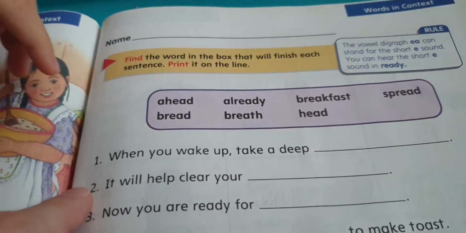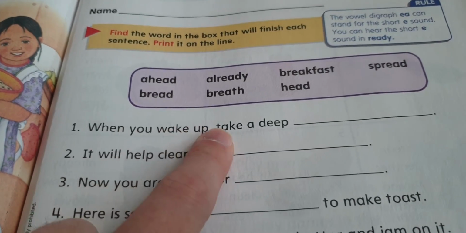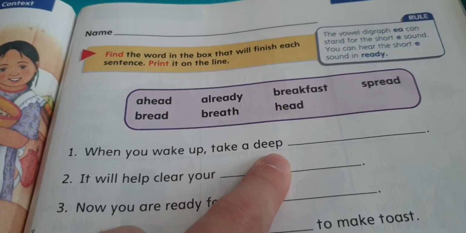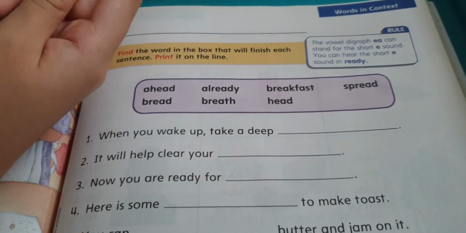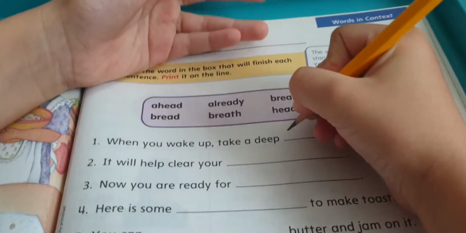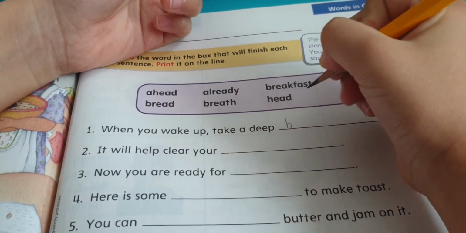Okay. Okay, so number 1, when you wake up, take a breath. Take a deep breath. Very good. So B-R-E-A-T-H. I always do that because it's a new day. I hope it's a good day.